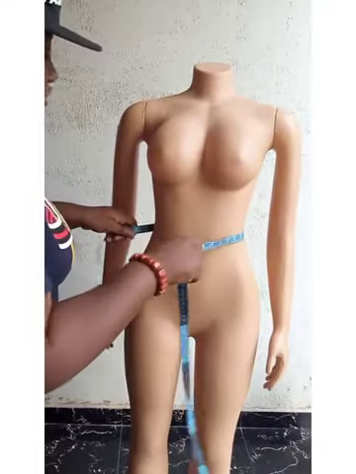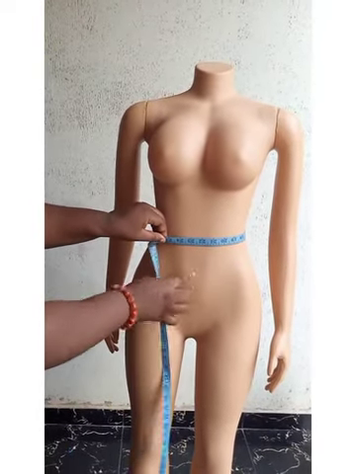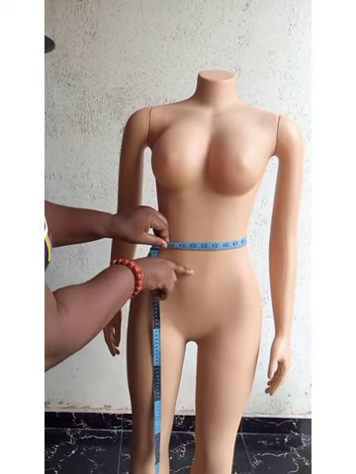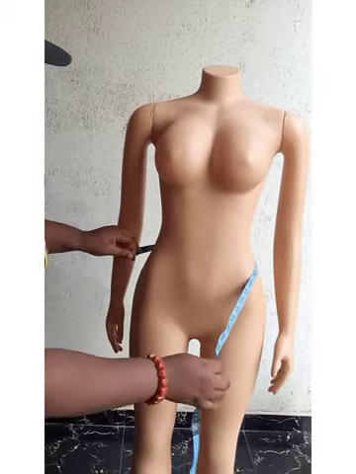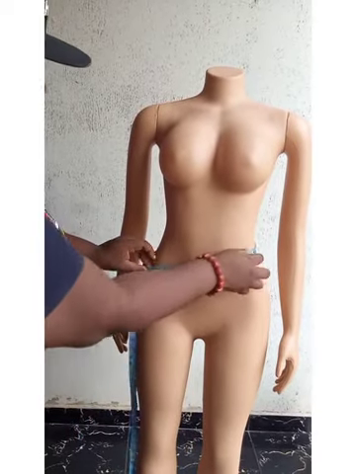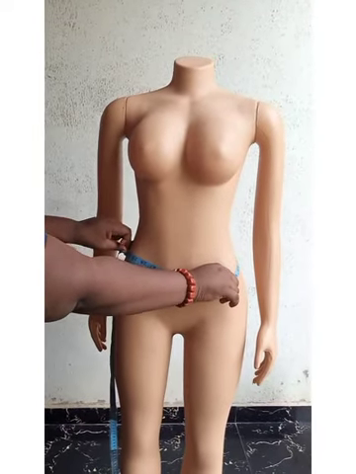For the waist, we have two measurements. The first one is mid waist. That's 2 inches above your navel. Let's assume this is the navel. That's your mid waist, while your low waist is the down part. You move it down to get your low waist.